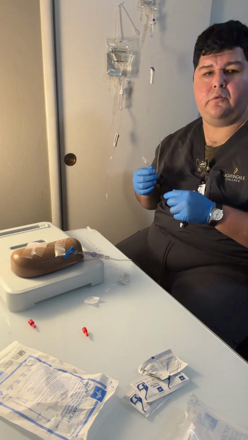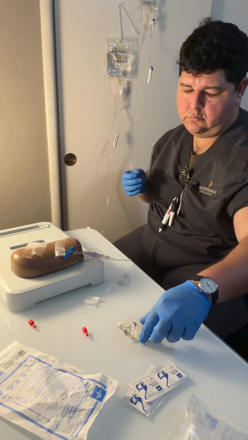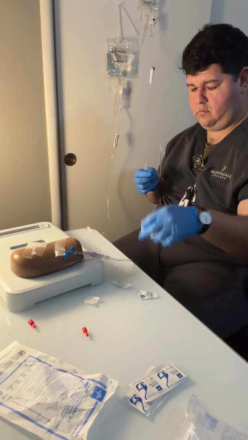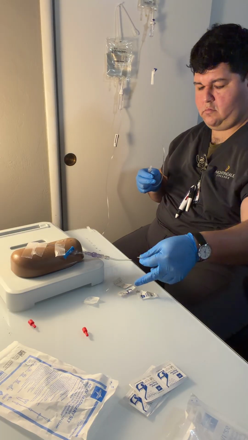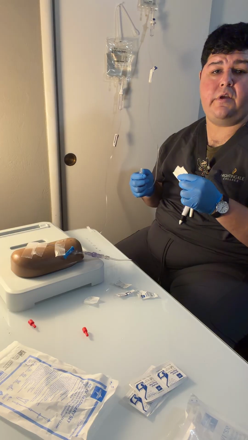Once it's bled, we're going to close the roller clamp, and then we're going to take a new alcohol prep pad. And then we're going to take our Y site and clean the site with our alcohol.